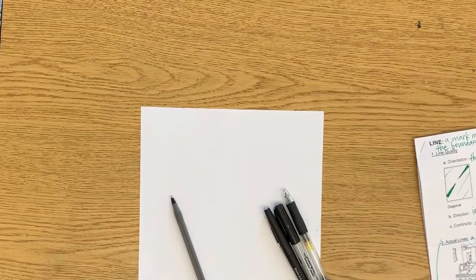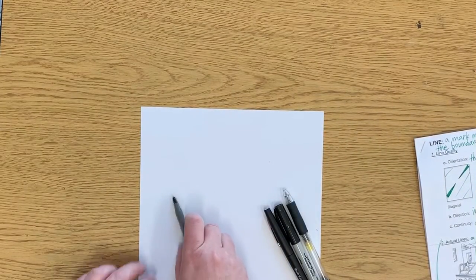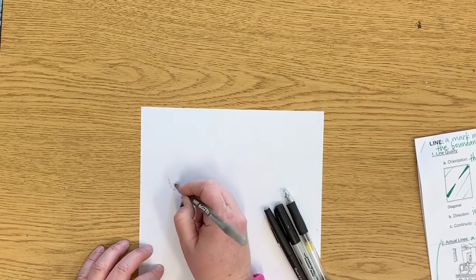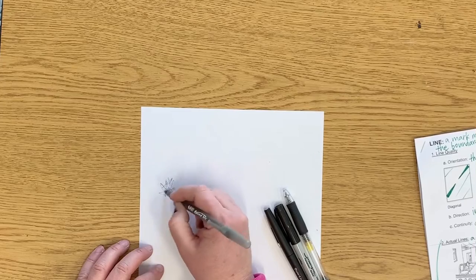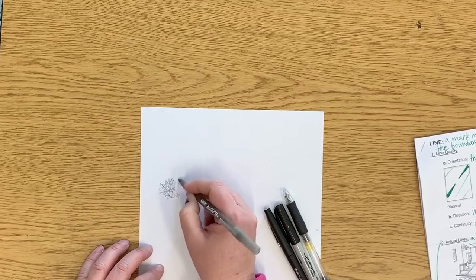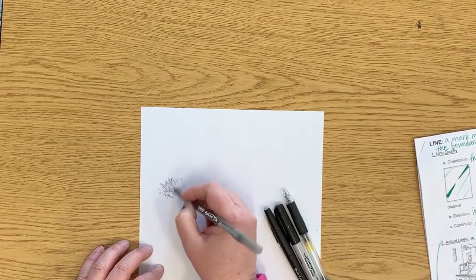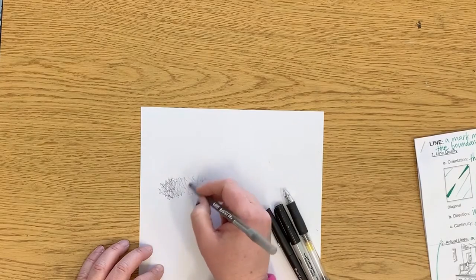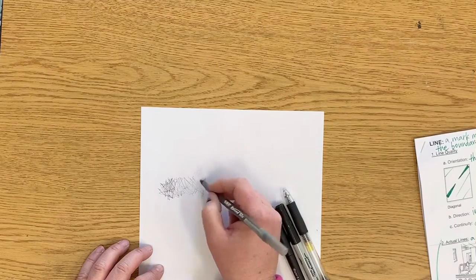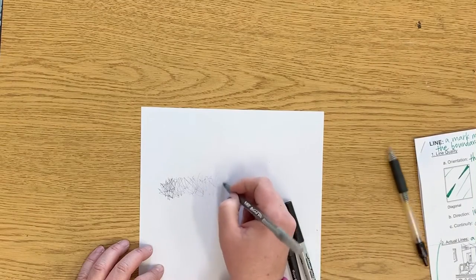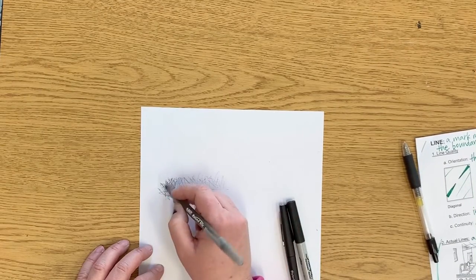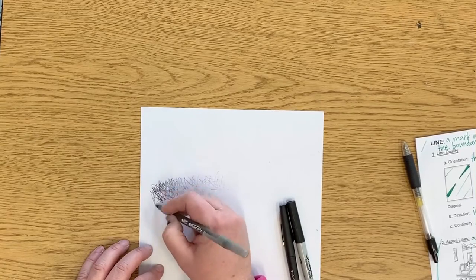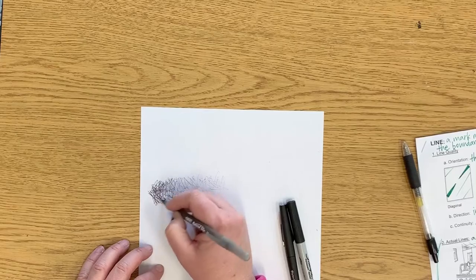However, pressure does matter with a ballpoint pen as well. So this is my ballpoint pen. I'm going to do a texture, cross-hatching texture. And I'm doing a light pressure, and I can get a really light value. Now, if I do fewer marks, I can also create a light value. More pressure, I can create a darker value.